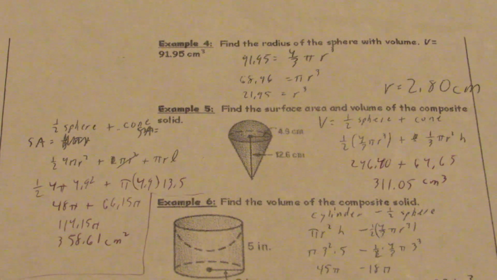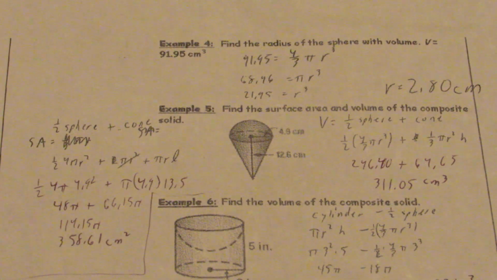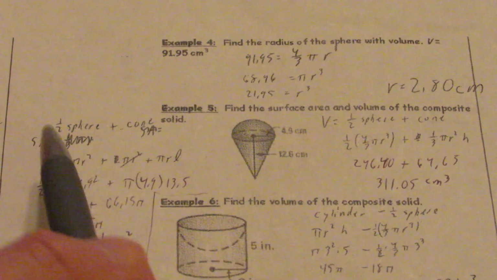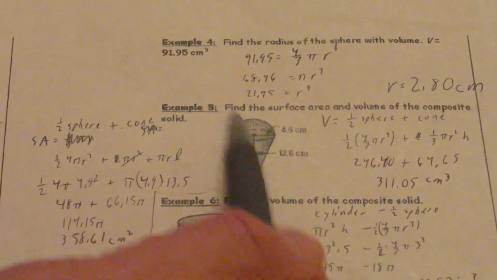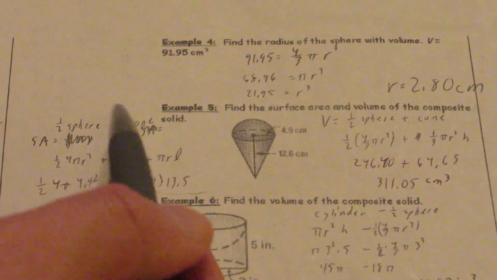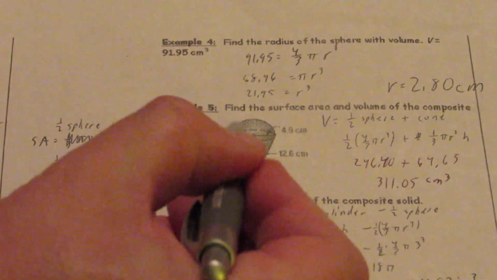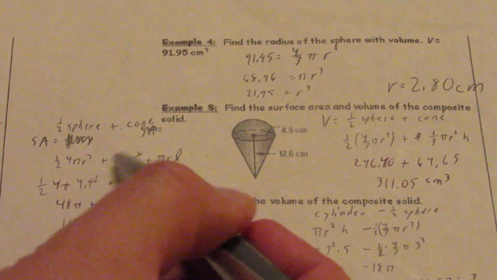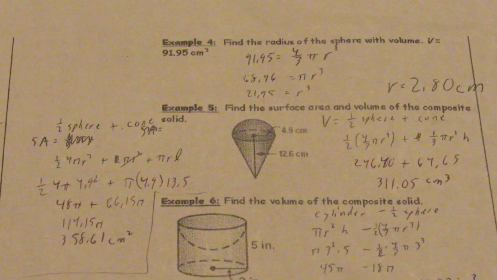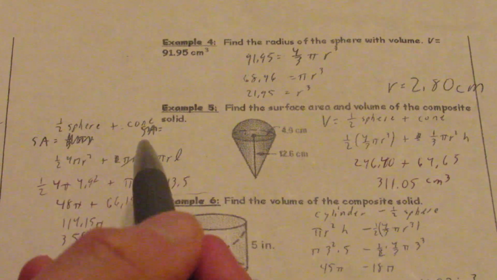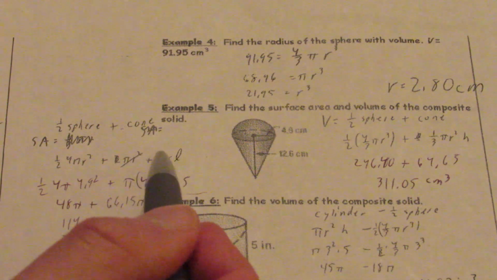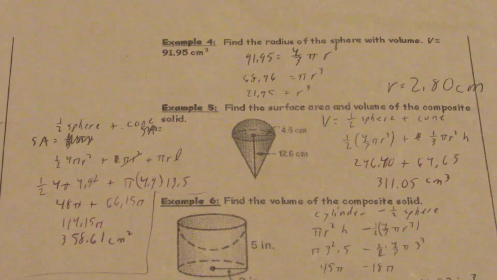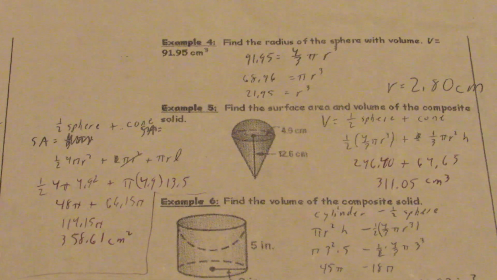The surface area is more complicated for two reasons. One is the numbers they give me. The other is our formulas. Our formula for a sphere is half the sphere, because we have half the sphere. But our cone formula includes this circle here, which is not part of my surface area. So I need to take out that pi r squared in that formula. So your normal formula for a cone is pi r squared plus pi r L, L being our slant height. So I need to get rid of that pi r squared.